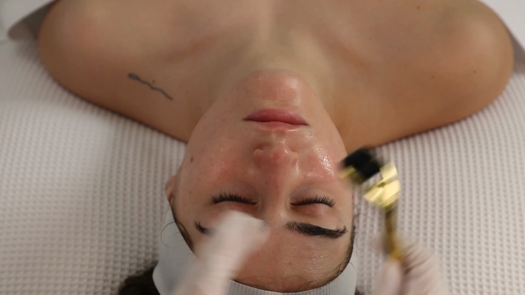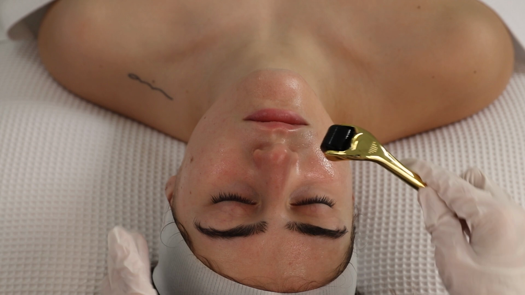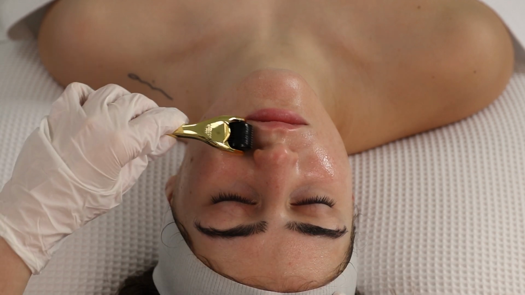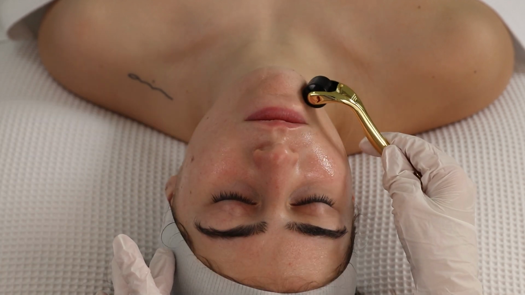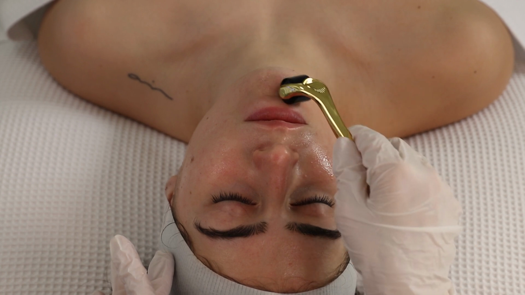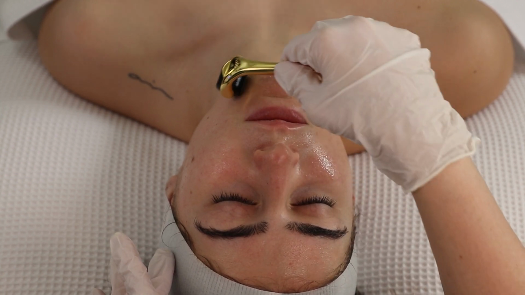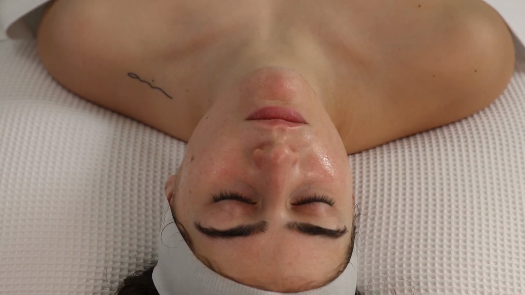Once you have covered all areas with the dermal roller, throw the dermal roller away in a sharps bin, or alternatively put it back in its plastic container and give it to the client to use from home. Once the dermal roller is completed, you can move on to removing the chemical peel.